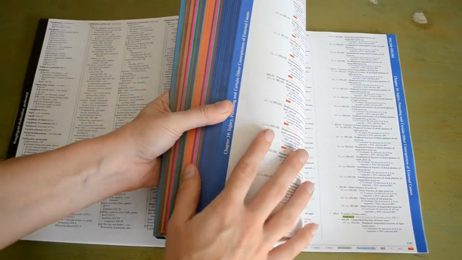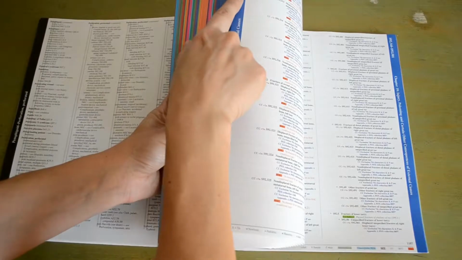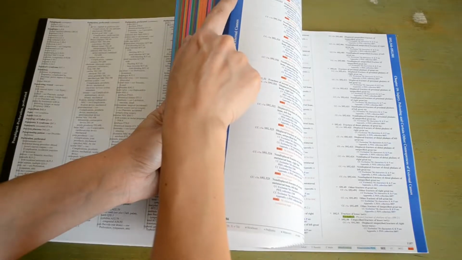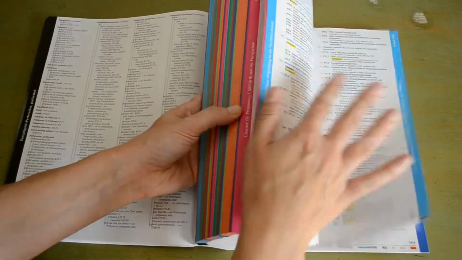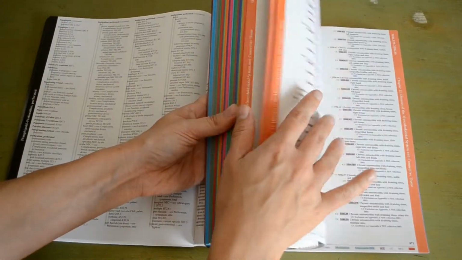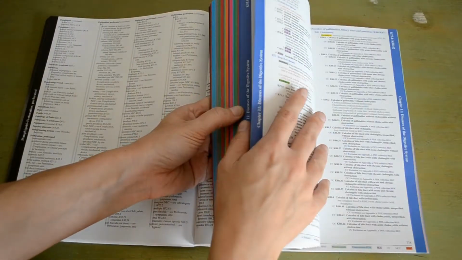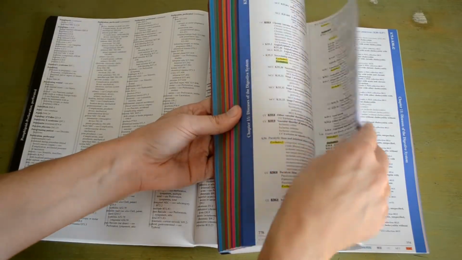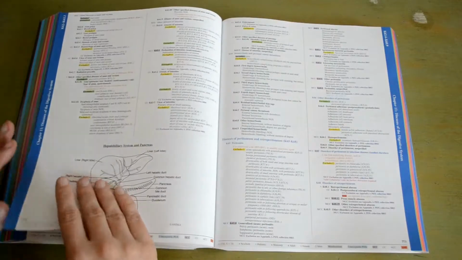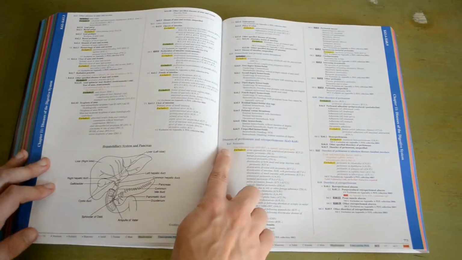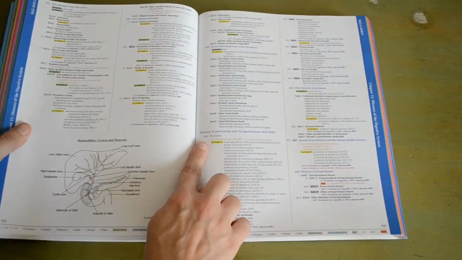So then we look along the top corners of the pages to look for K. So we found K. It's in this blue section. See K60, K64, K65, right down here.